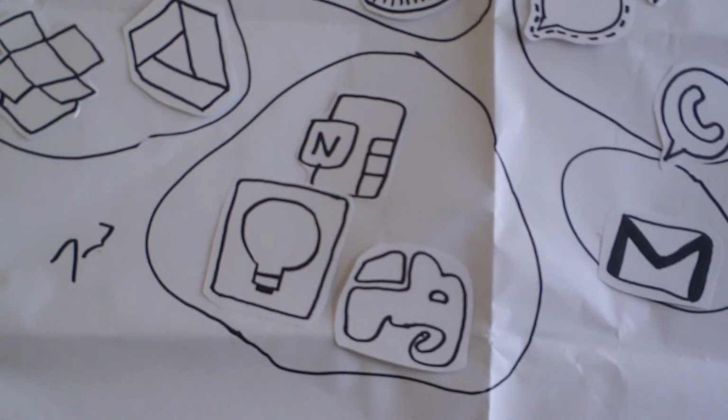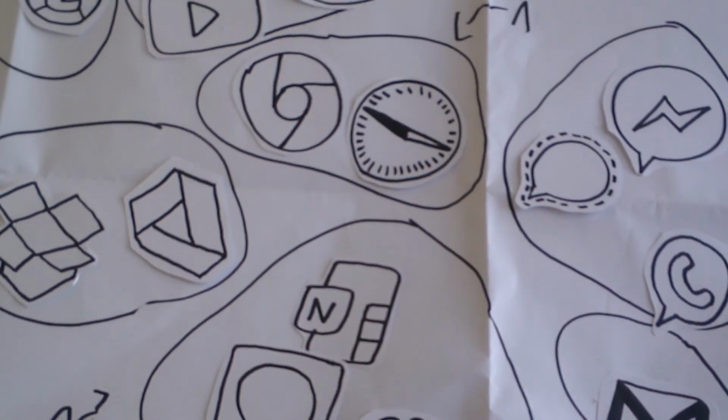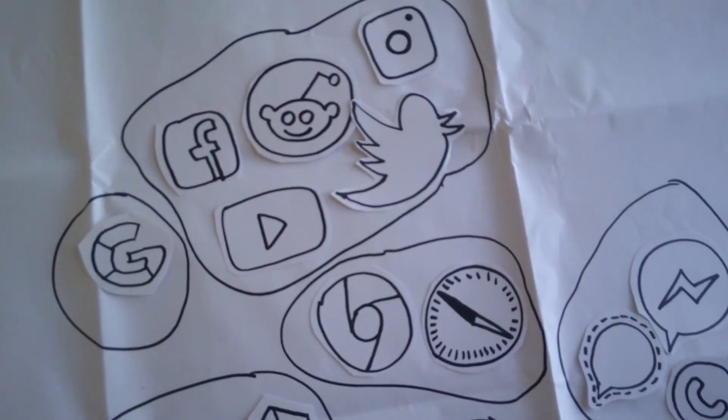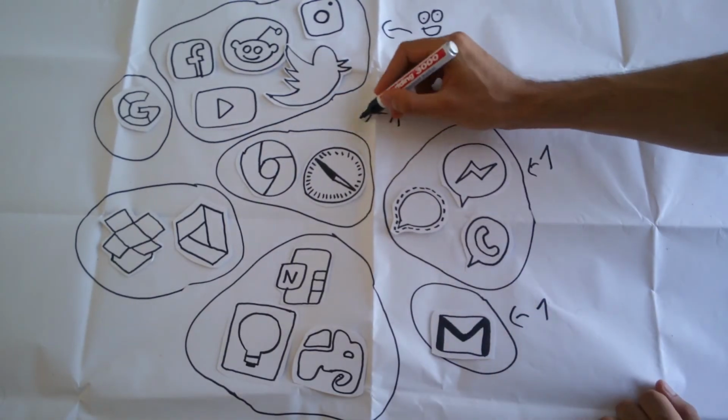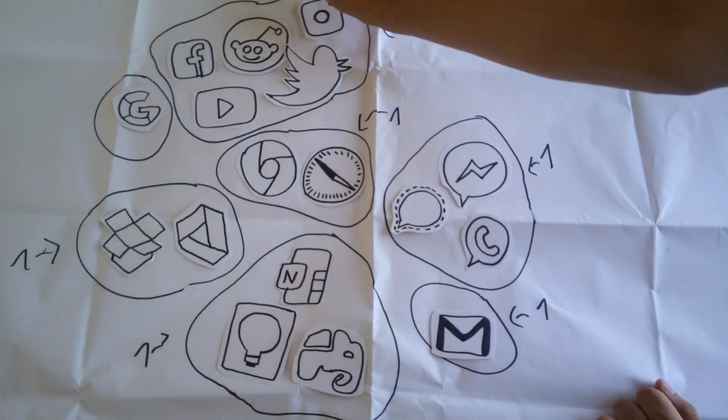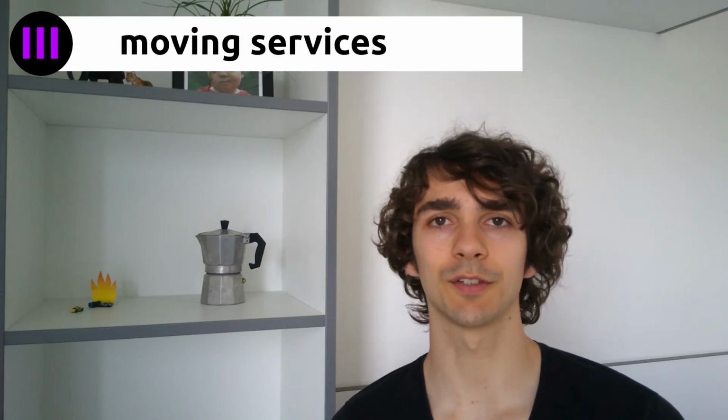Wow, step 2 was long. Well, now you put all the services you use into groups. You eliminated the most distracting services, and you found out about privacy-focused alternatives for each of the groups. Next, you need to consider switching.